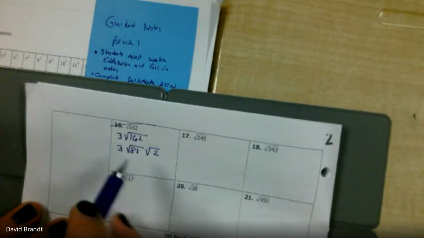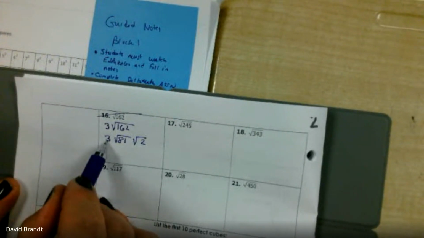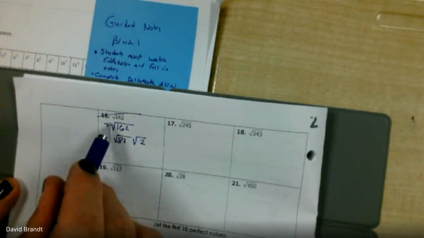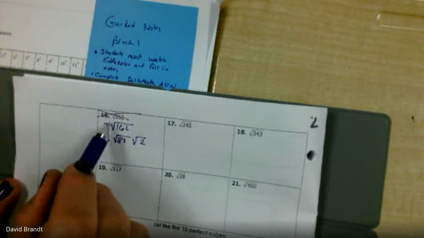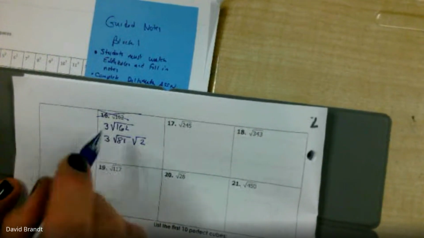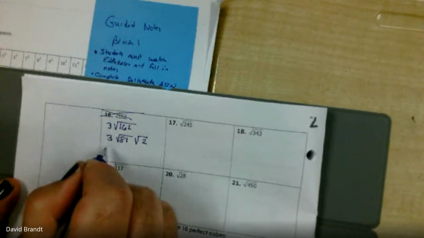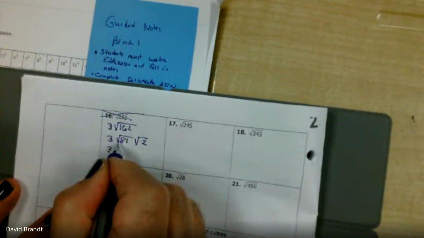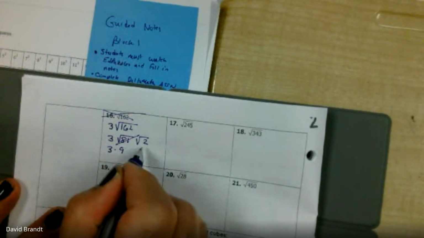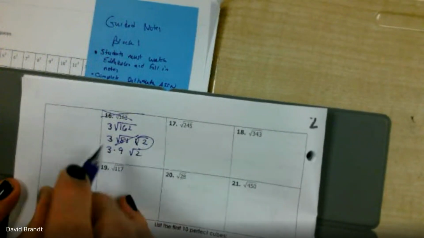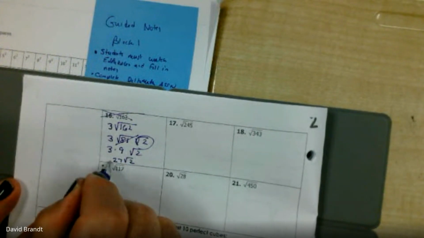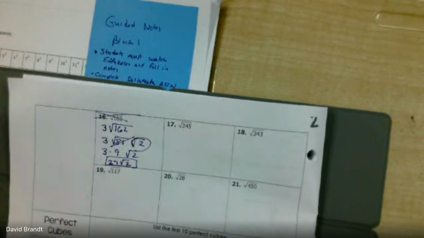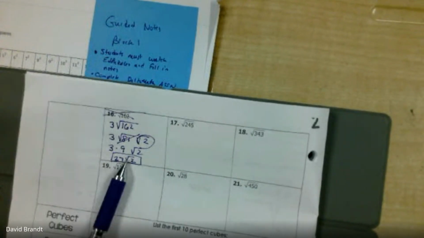The reason I'm doing this is I want you to see what happens when you have a number in front. I put a 3 in front, pretending that was the original problem. What do you do with that 3? It's going to be 3 times, what's the square root of 81? 9. This is your leftover. 3 times 9 is 27, so the answer will be 27 times the square root of 2.